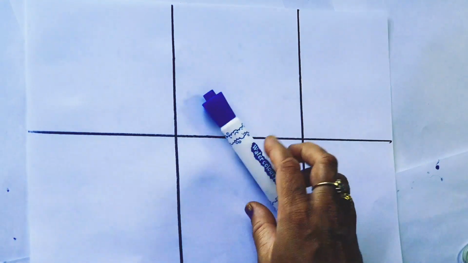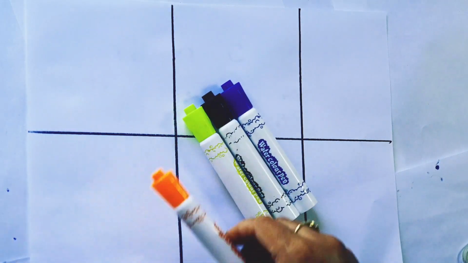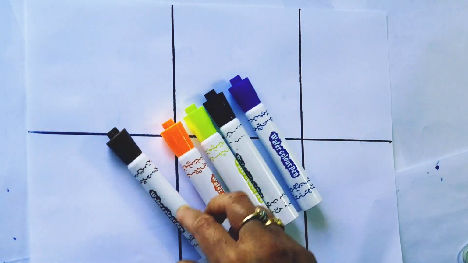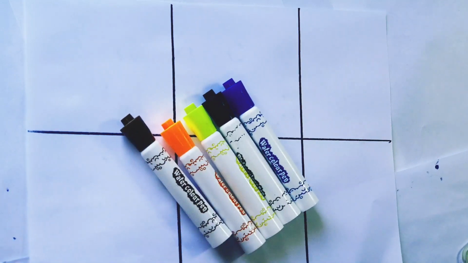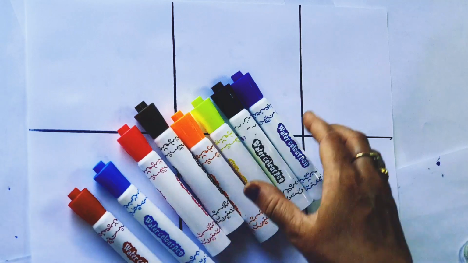Colors name: blue color, black color, neon color, orange color, brown color, sky blue color, pink color, red color.